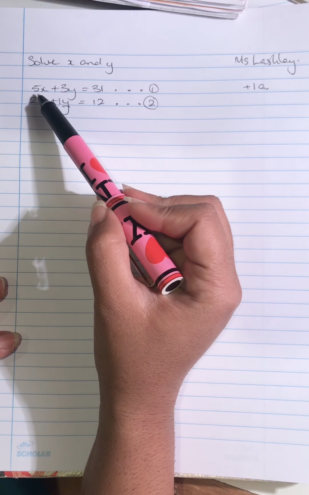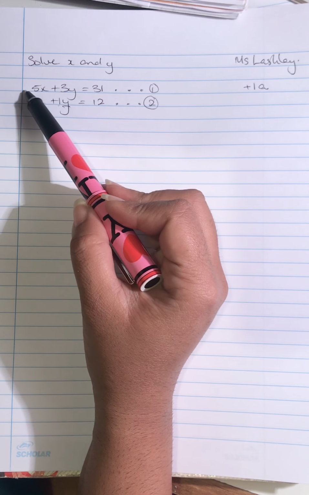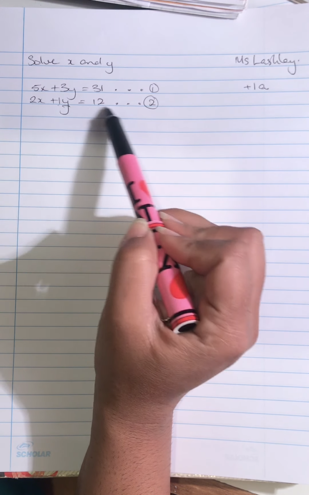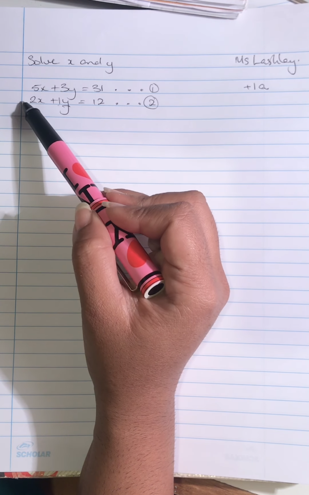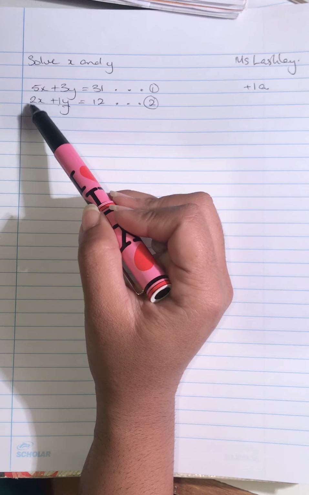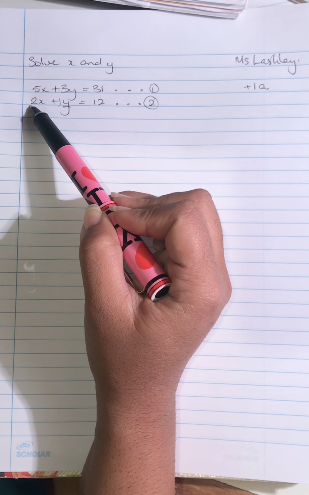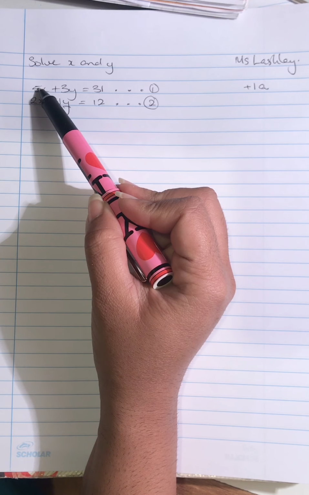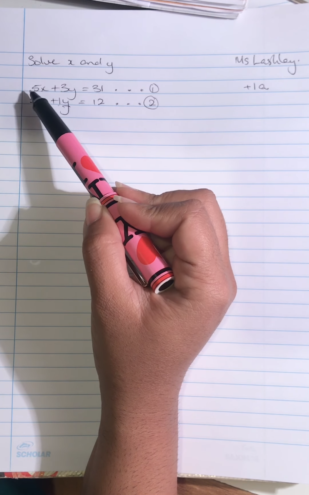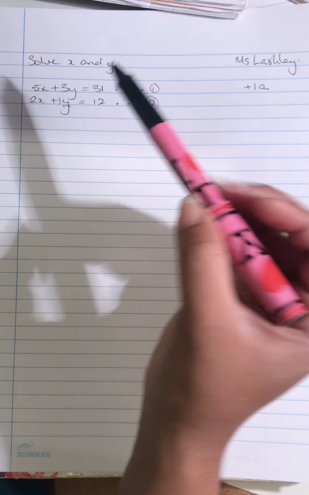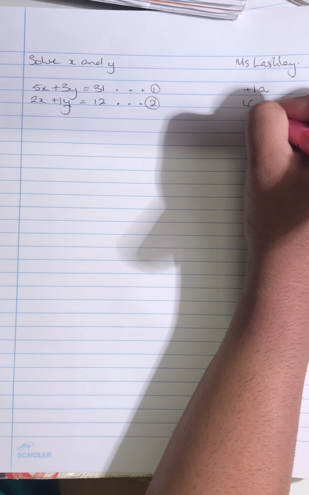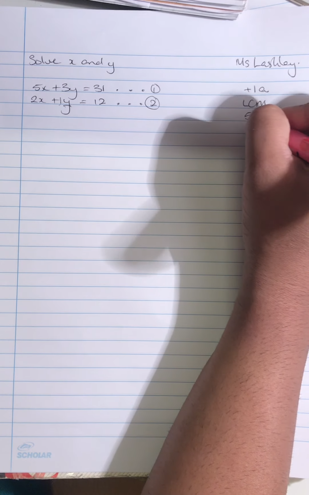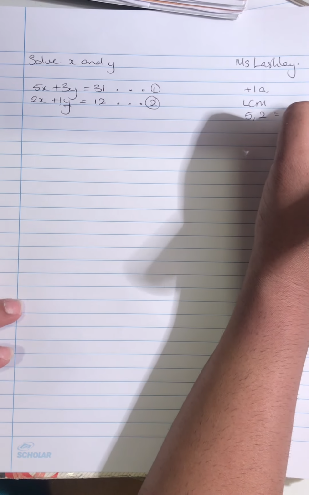So let us say we were going to change this equation, or this one, to eliminate the 5's. We say, okay, we can't change this 2 to 5 and we can't change this 5 to 2. So we're looking for the lowest common multiple, the LCM, of 5 and 2, which will give us 10.